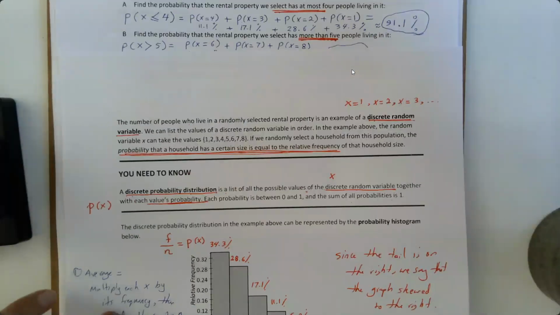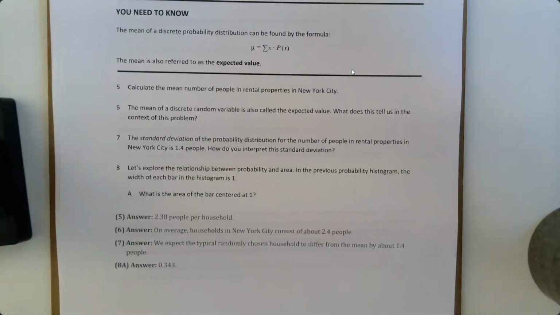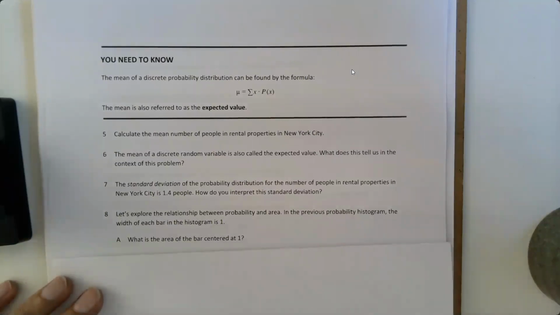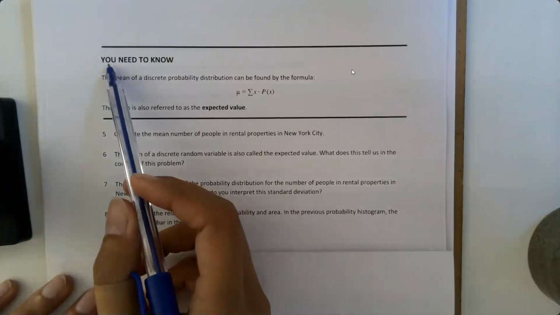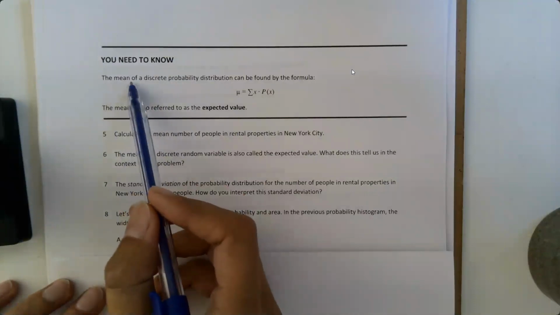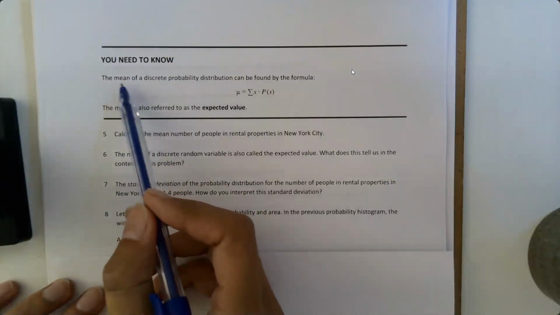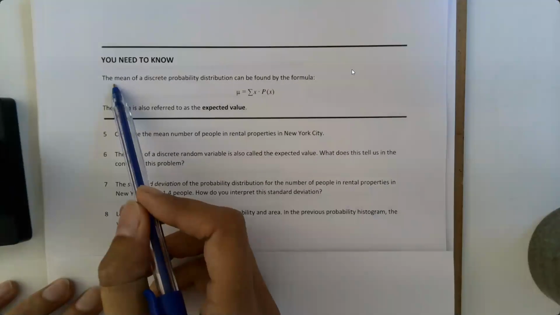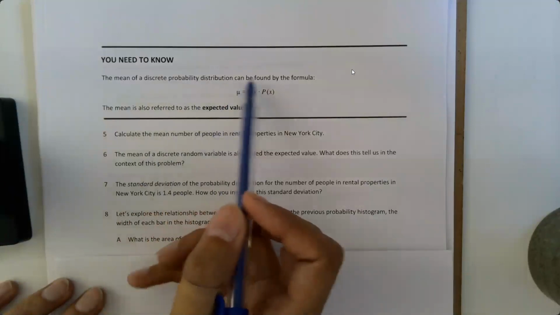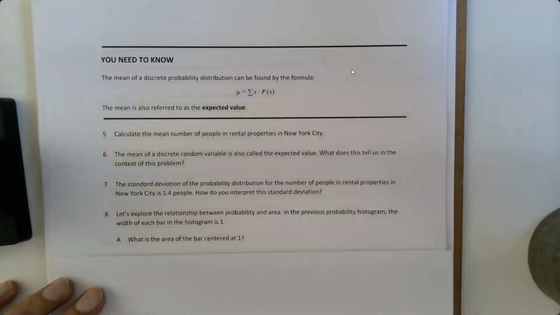So we're interested in finding the average or expected value when it comes to a random discrete variable. You need to know the mean, or average, or the measure of center of a discrete probability distribution can be found by the following formula.